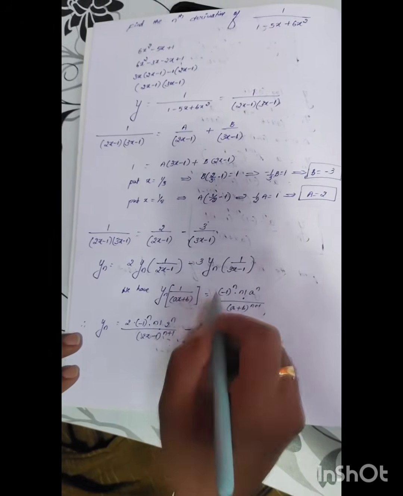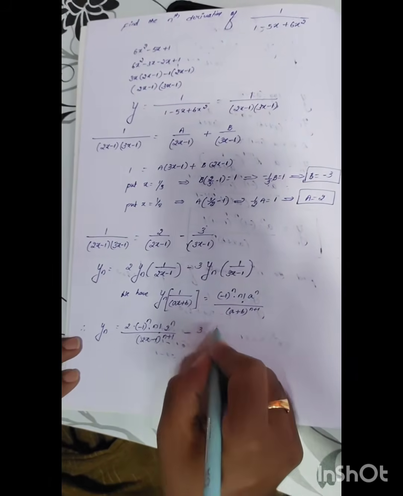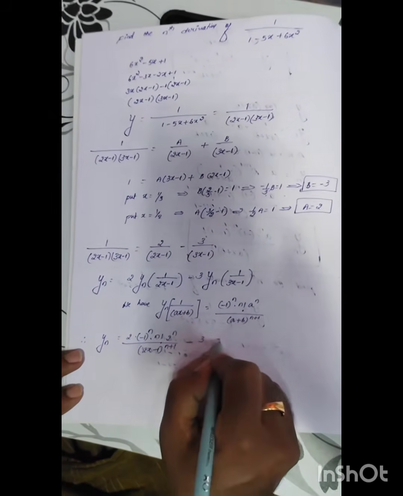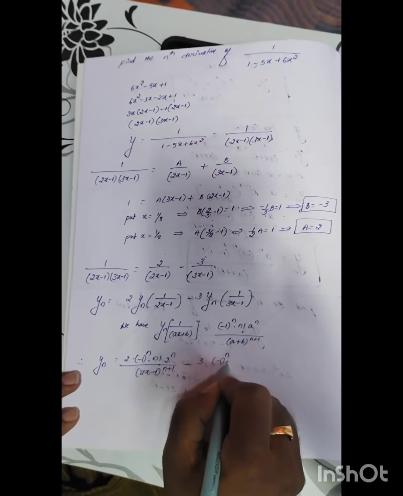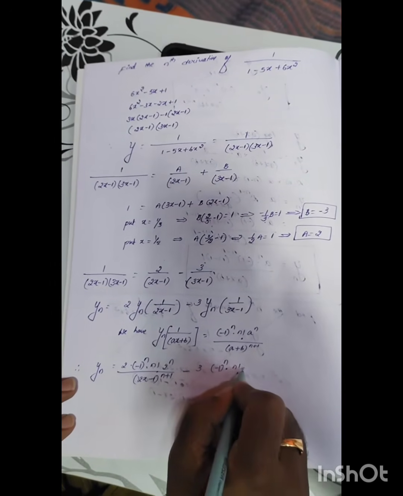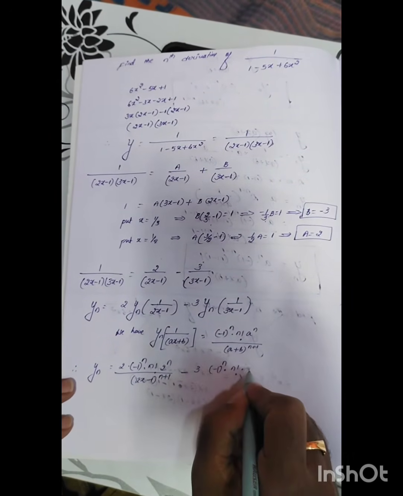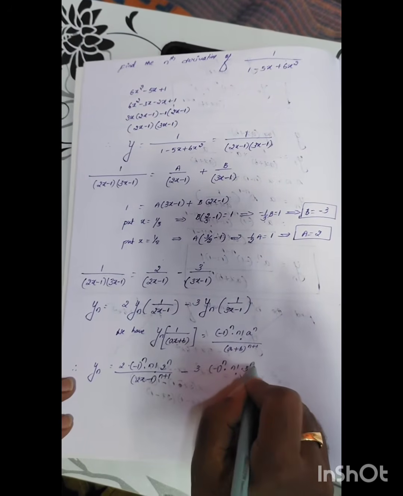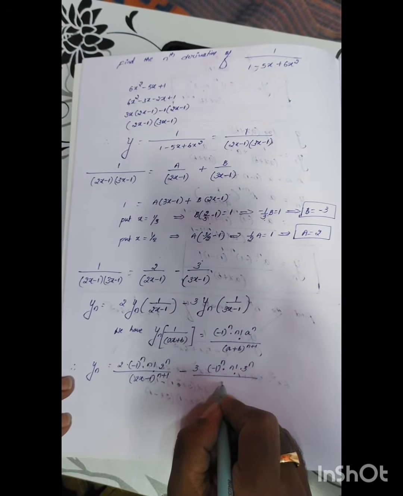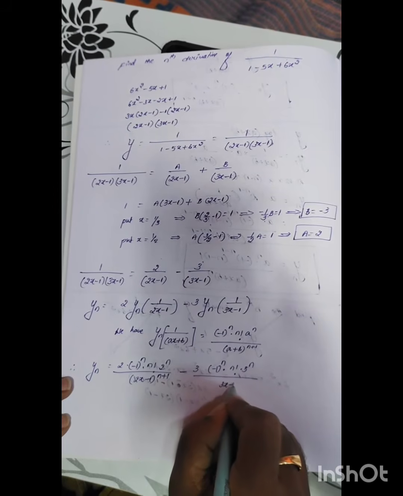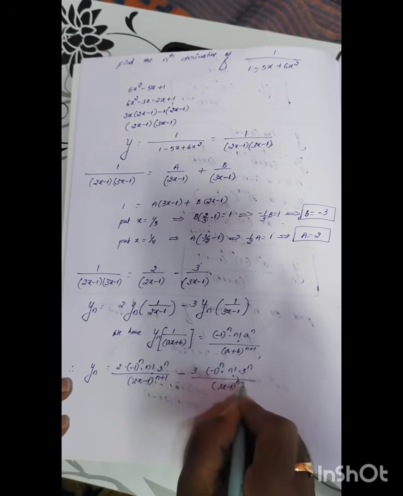So minus 3 yn of 1 over 3x minus 1, that is the same thing again. So minus 1 raised to n into n factorial, and in place of a we have 3, so this will become 3 raised to n divided by 3x minus 1 raised to n plus 1.